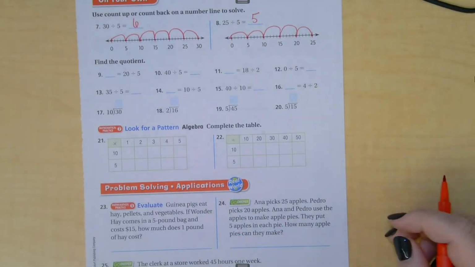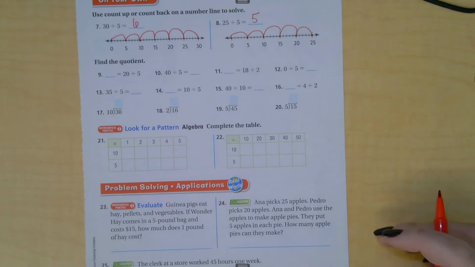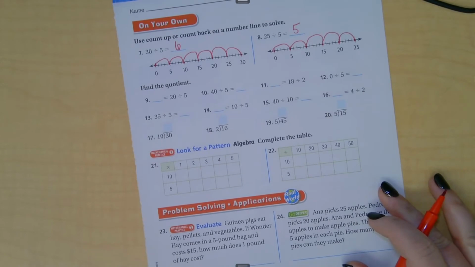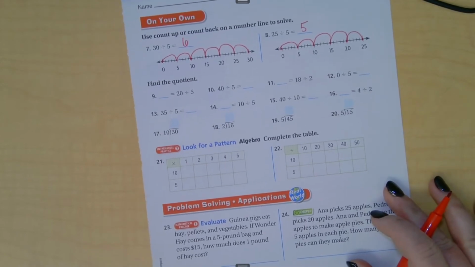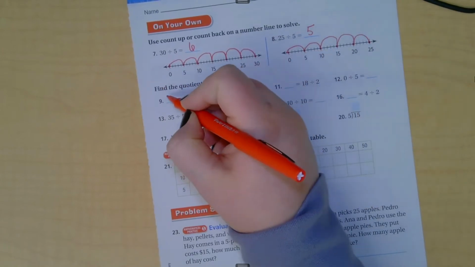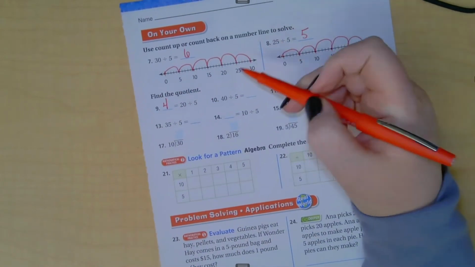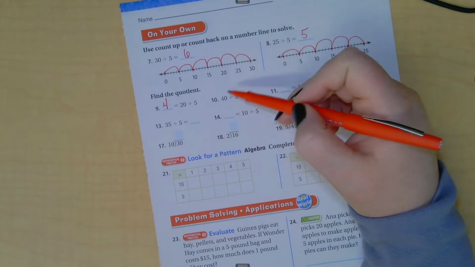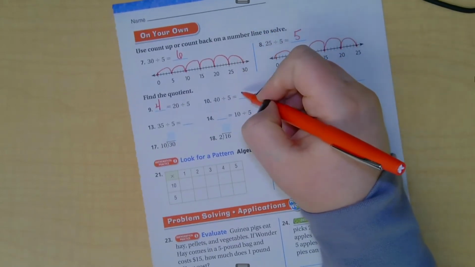Find the quotient. All right, let's use the multiplication facts that we know to answer these. 20 divided by 5. Okay. Well, what times 5 equals 20, class? 4. Good. 40 divided by 5. What times 5 equals 40? 8.